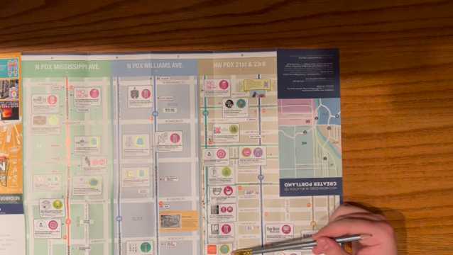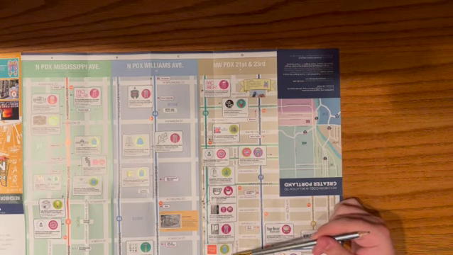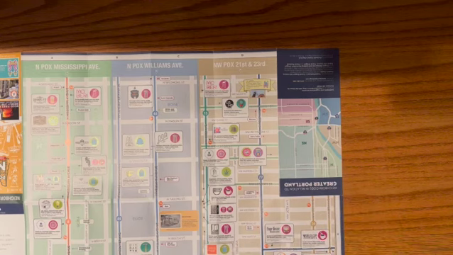Although there are also a lot of national parks, general outdoorsy themes here.